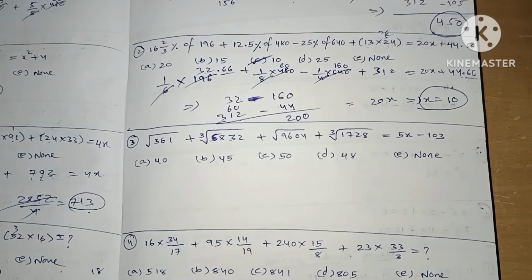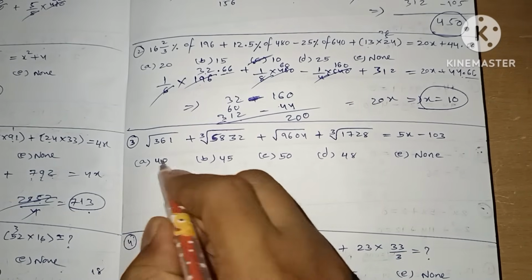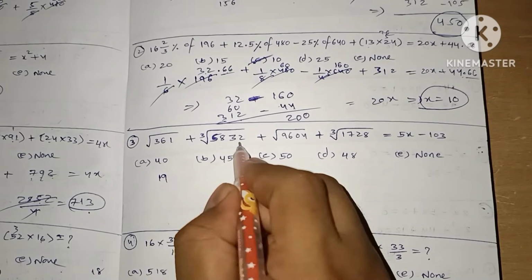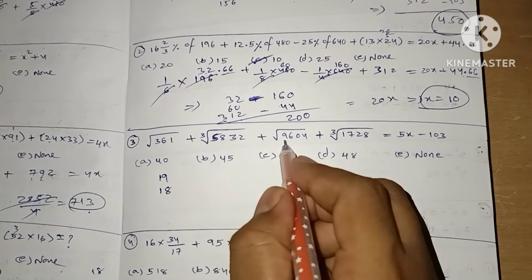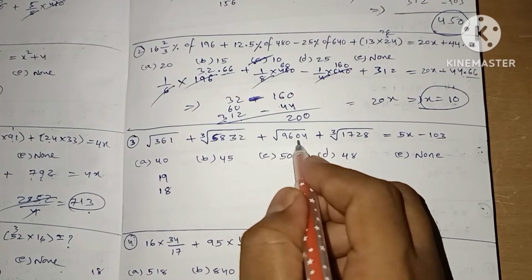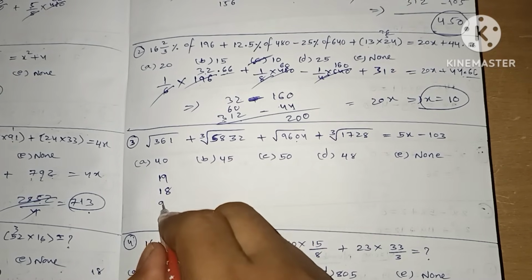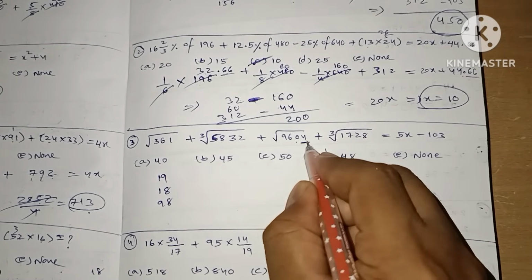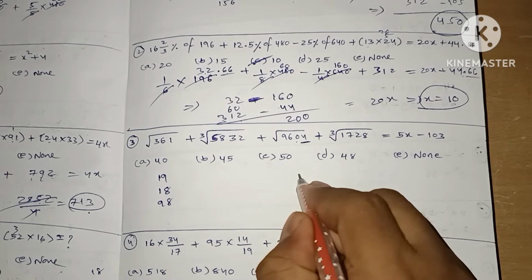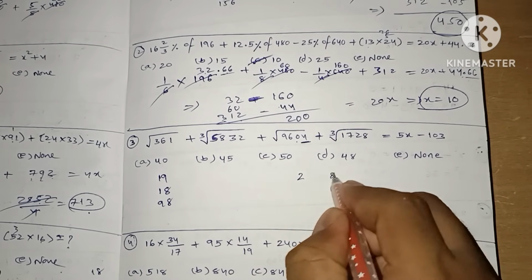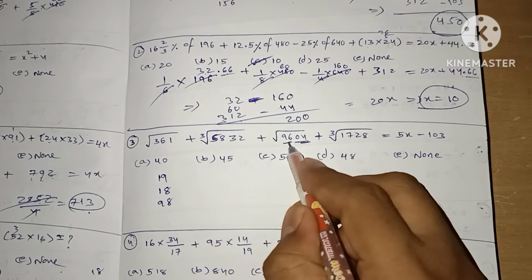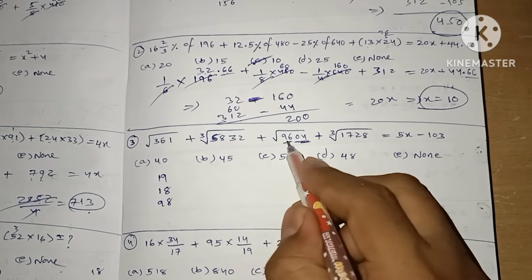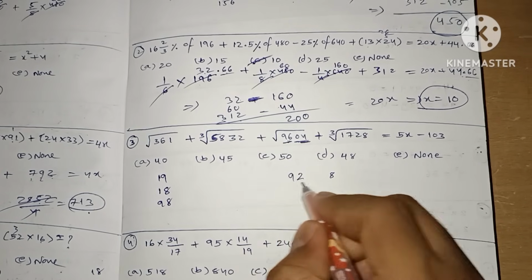Next, third question. Root over 361 which is 19, plus root over 5832 which is the cube value 18, plus root over 9604, this is 98 square. Or else how to find this one: we see unit digit 4, so the unit digit of this value must be either 2 or 8. Leaving 2 digits we have 96. 96 means the nearest square is 9 square 81, 10 square is 100. 100 is more than this one, so we will take 9 square.